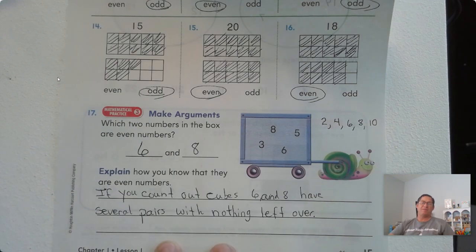Okay, so something like if you count out the cubes, 6 and 8 have several pairs with nothing left over.